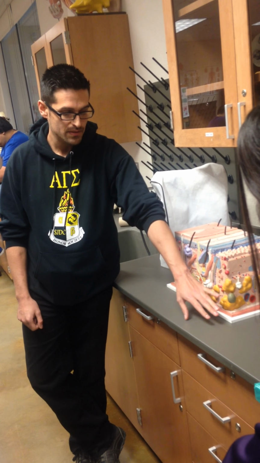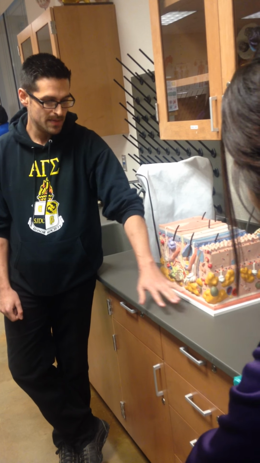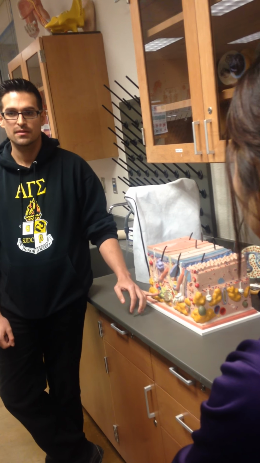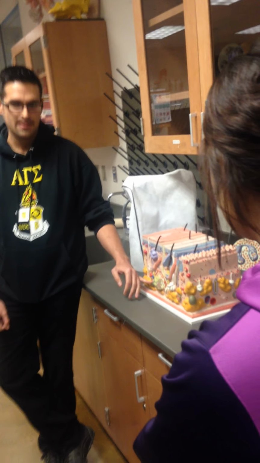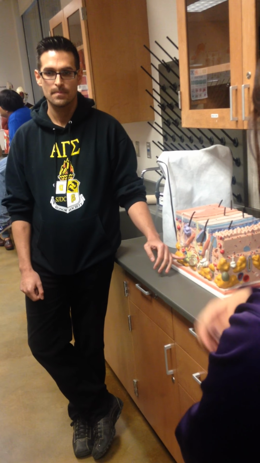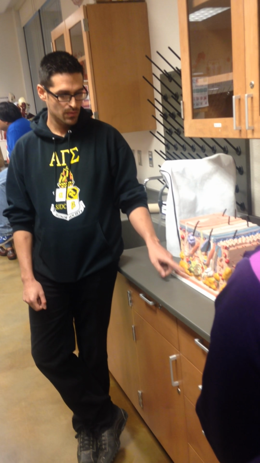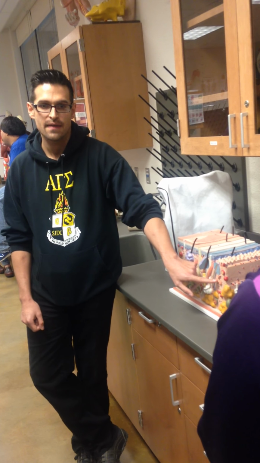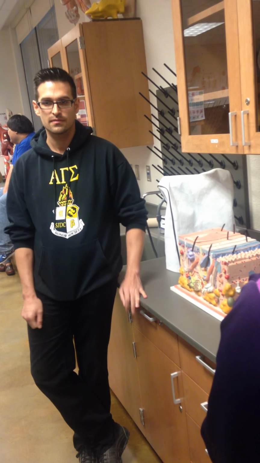Now Pacinian corpuscles are these green ones right here. Under the microscope, they kind of look like an onion, and they also have another name. Lamellated corpuscles, correct. And they sense pressure. We also have another one. These are called Ruffini, and they sense stretch.